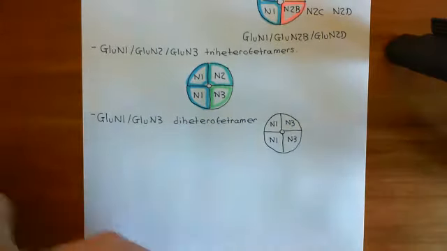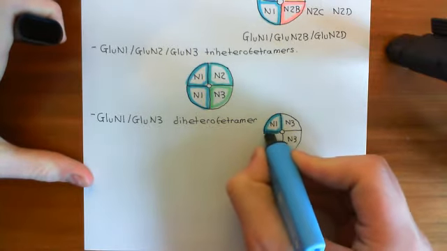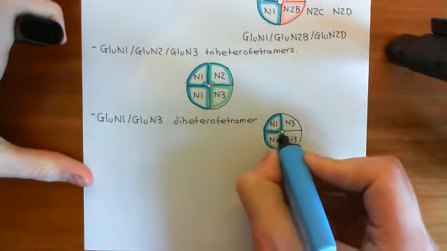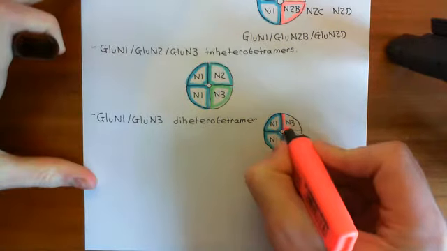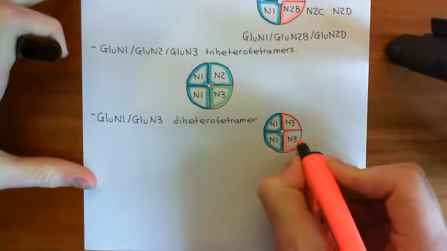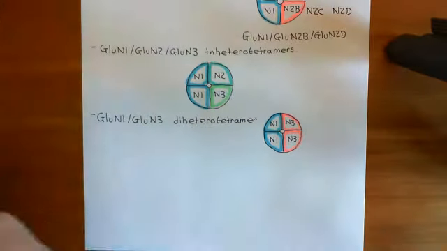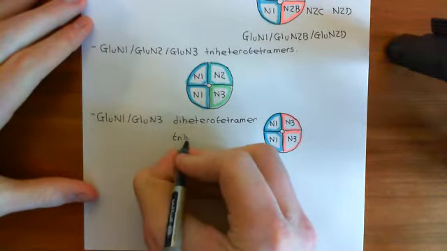Okay, so let's colour that in. Here we have our two gluN1 subunits in blue. These other two are at the moment identical, and that will give you a diheterotetramer, because we've only got two different types of subunit making up the entire tetramer.